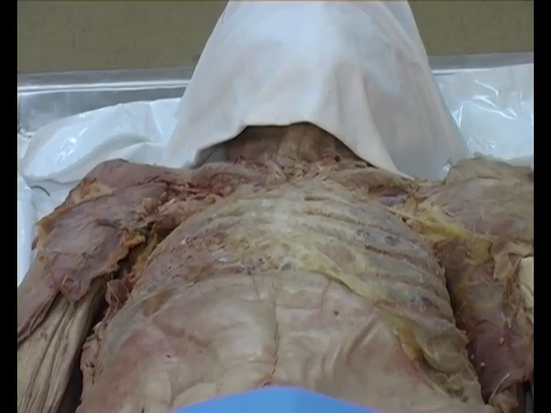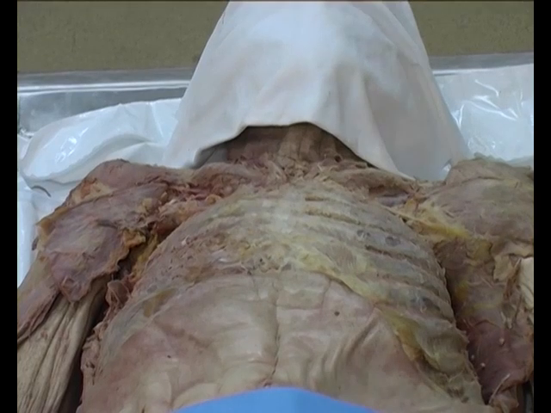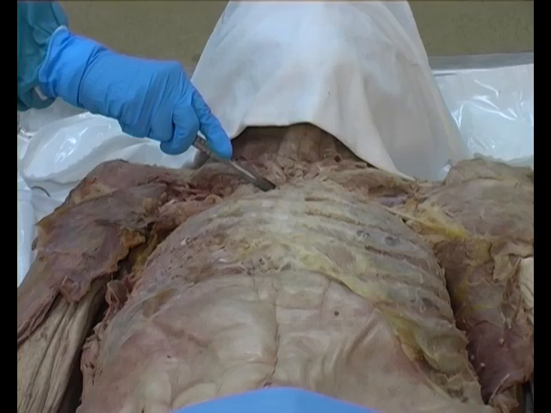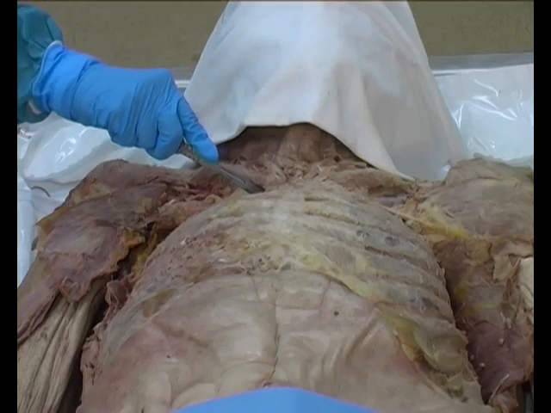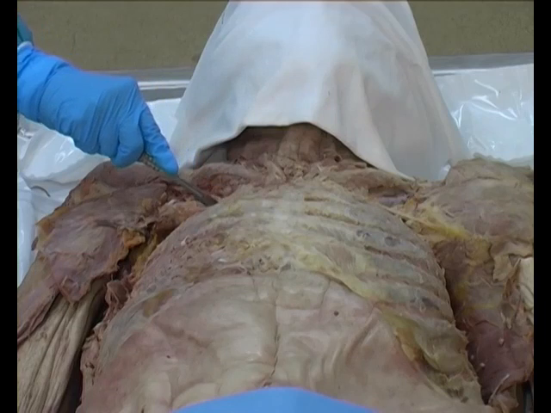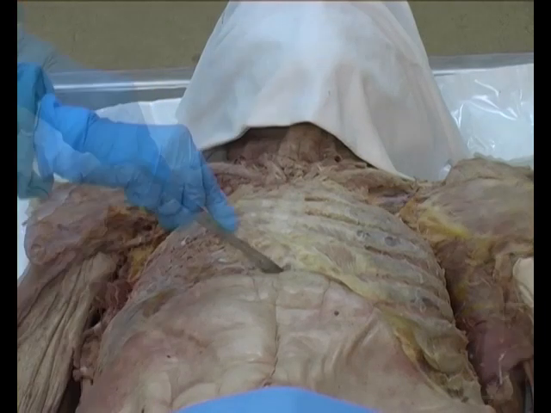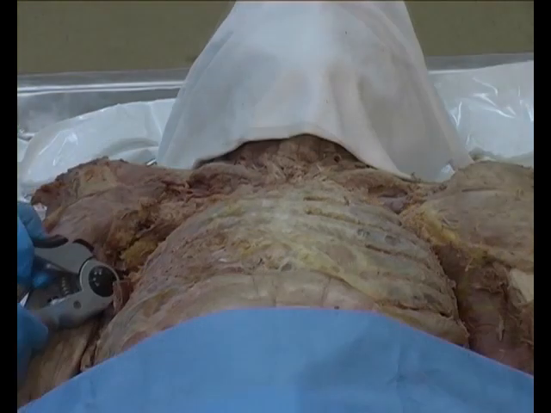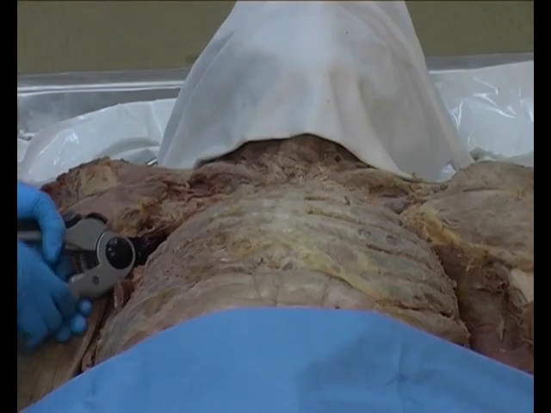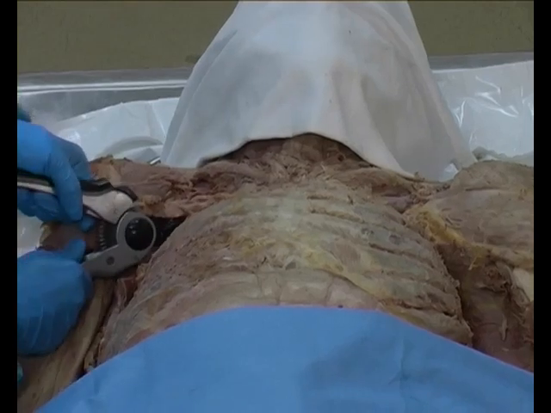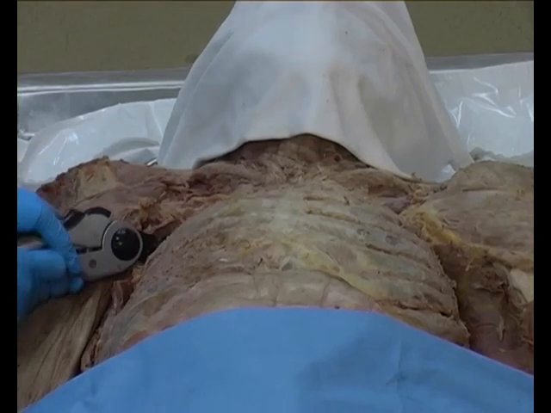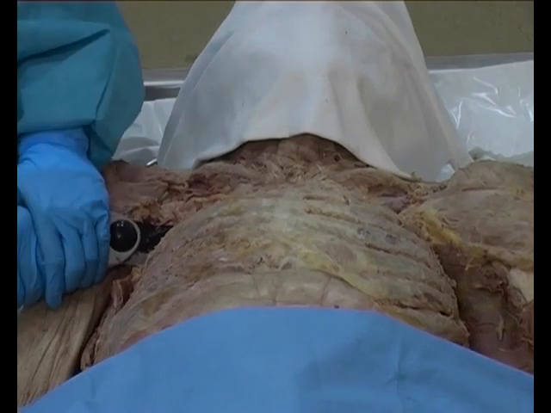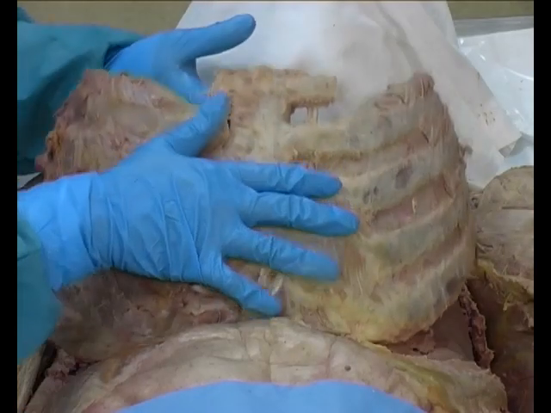Using the scalpel, mark the following on the anterior chest wall. From the sternal angle, along the first intercostal space, to the mid-axillary line. Along the 8th or 9th intercostal space, using the bone saw or rib cutter, cut through the ribs in the anterior axillary line, and remember to cut only through the bone, not deeper, to avoid cutting the lungs.